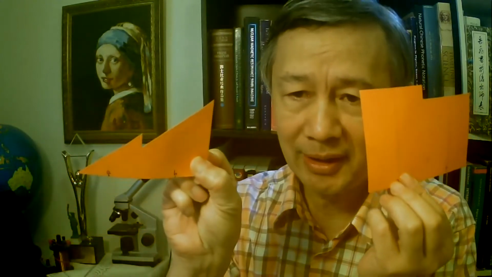So I just quickly cut the two shapes. Perhaps this way, this way, this way. You see? The original color, different shape. What does that mean? Well, that represents the potential distribution in the DC circuit.